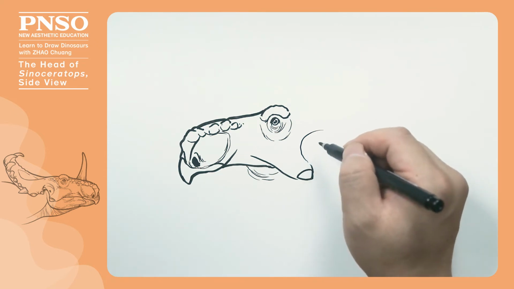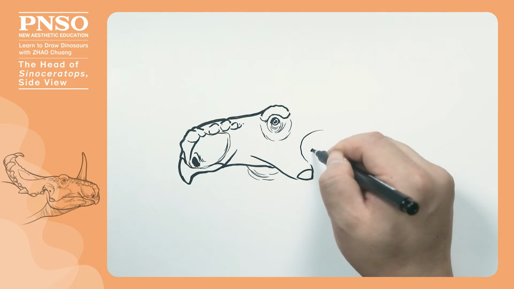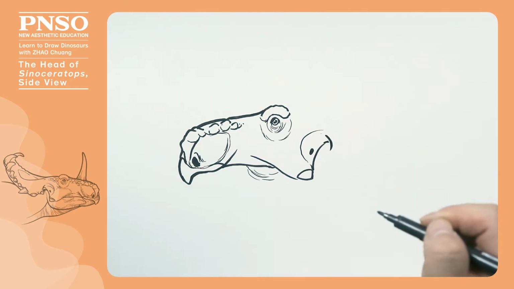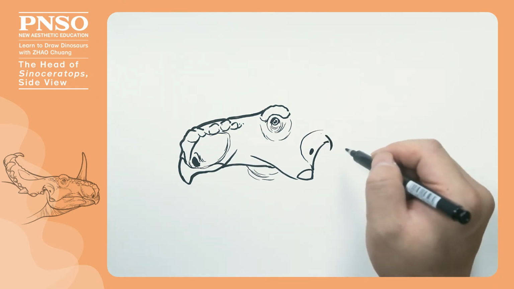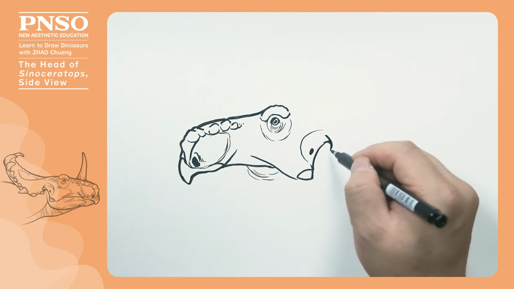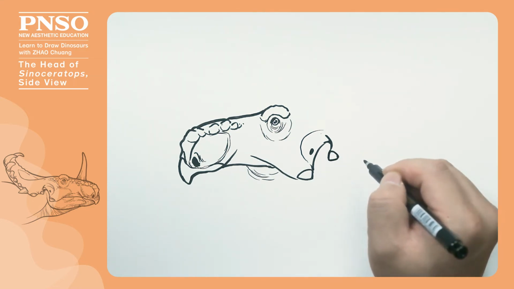Behind the jugal bone were the temporal fenestra and a tiny ear hole. The head frill of ceratopsians consisted of two parts, the squamosal and the parietal. We draw the squamosal first, which had three sharp horns at the margin.